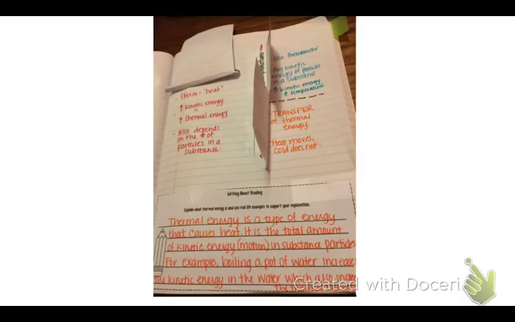Okay. For your writing, it says to explain what thermal energy is and use real-life examples to support your explanation. So thermal energy is a type of energy that causes heat. It is the total amount of kinetic energy, motion in substance particles. For example, boiling a pot of water increases the kinetic energy in the water, which also increases the thermal energy. Again, when you have that written down, then you can continue on.